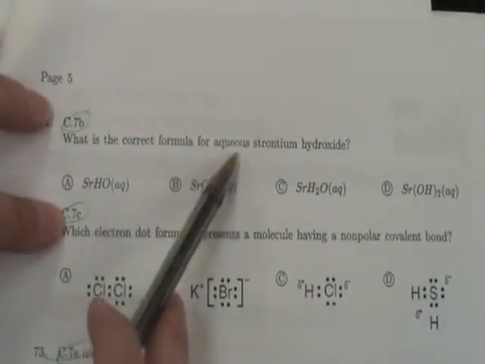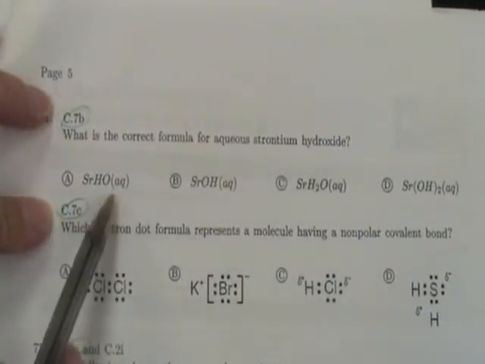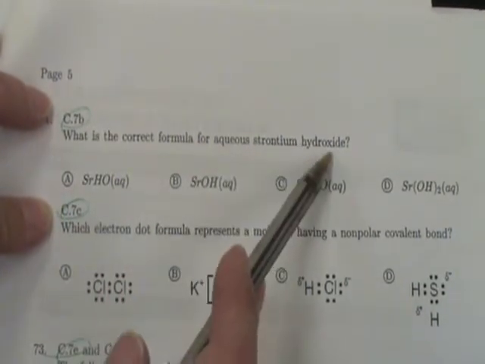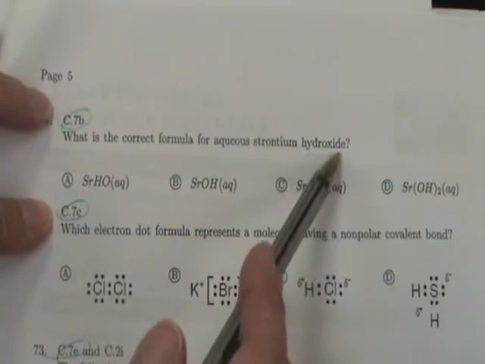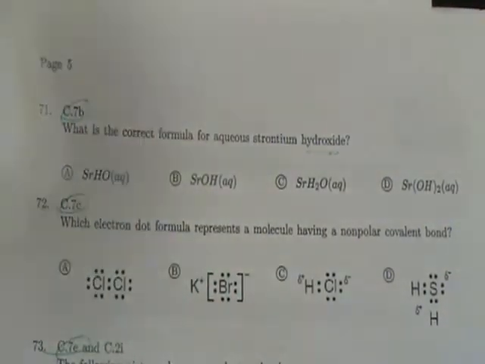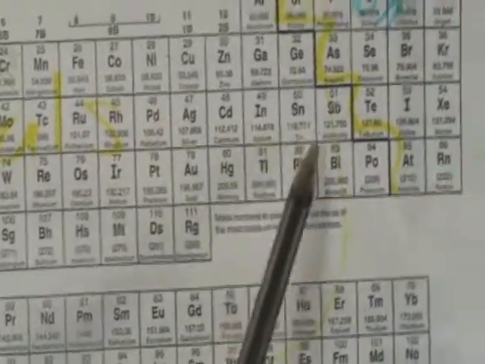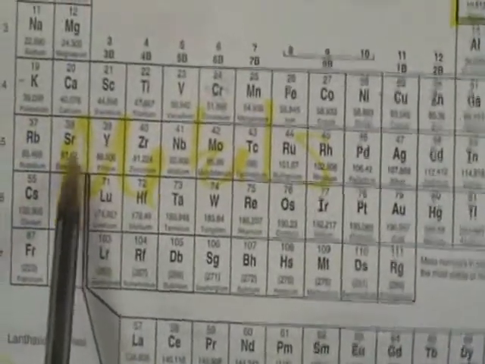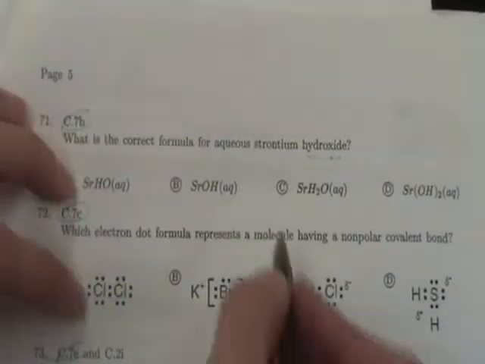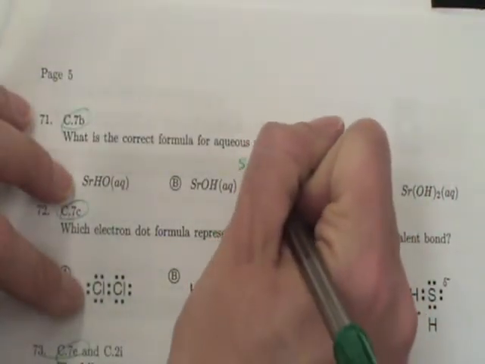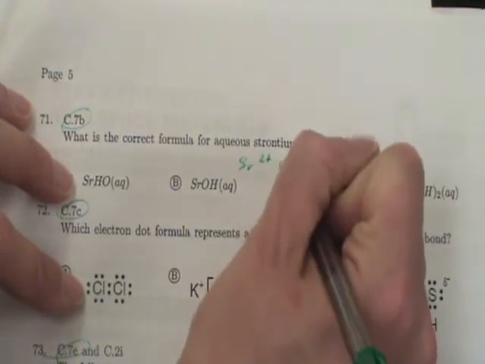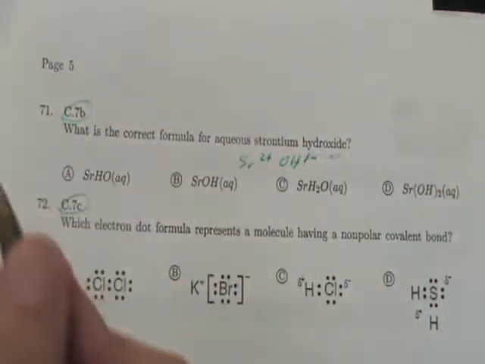What is the correct formula for an aqueous strontium hydroxide? So, strontium hydroxide, we said OH was hydroxide, right? And strontium, you can look on your periodic table, is Sr. Where's strontium? Oh, it's group 2. Strontium is here, okay? So group 2 is going to have a 2 plus, OH is a 1 minus, and you can look for hydroxide on the back of your periodic table.